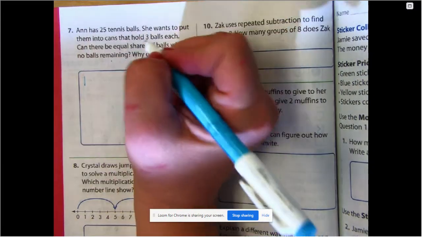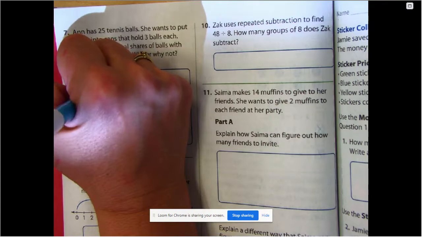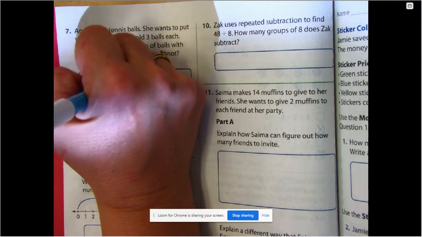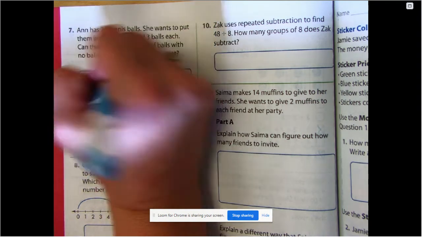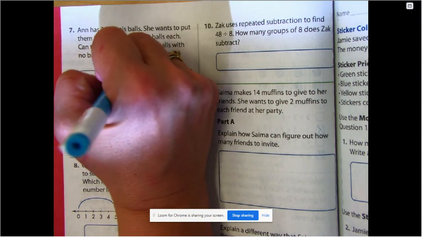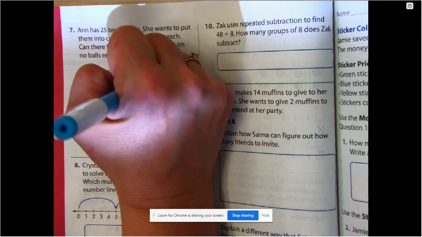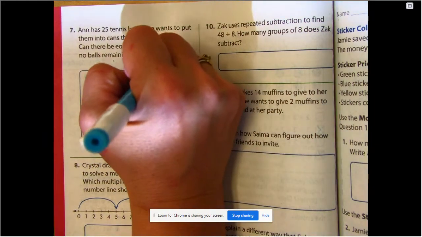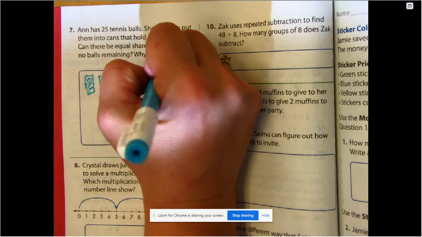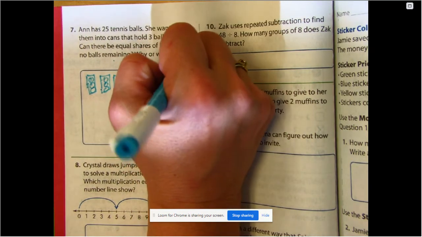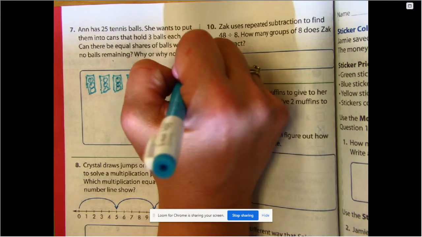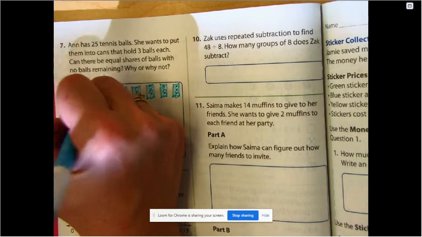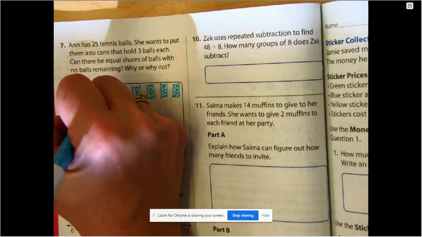So we've got 1 can holds 3. 1, 2, 3, 4, 5, 6, 7, 8, 9, 10, 11, 12, 13, 14, 15, 16, 17, 18, 19, 20, 21, 22, 23, 24, 25.